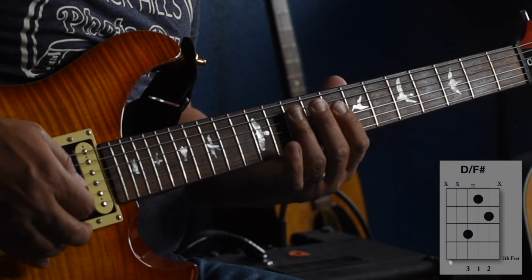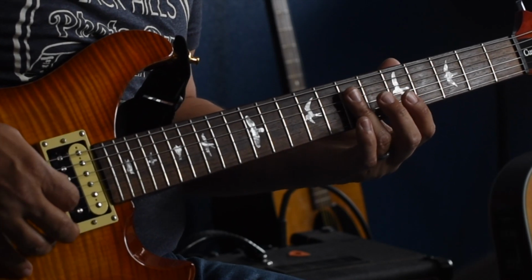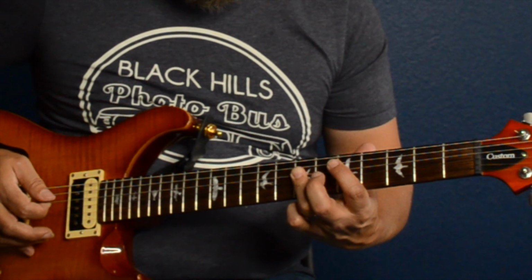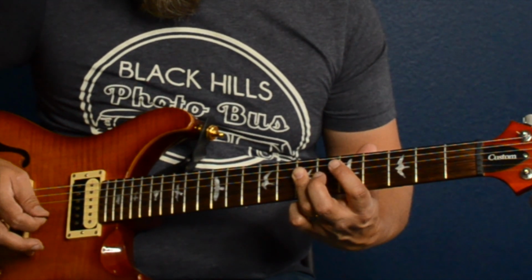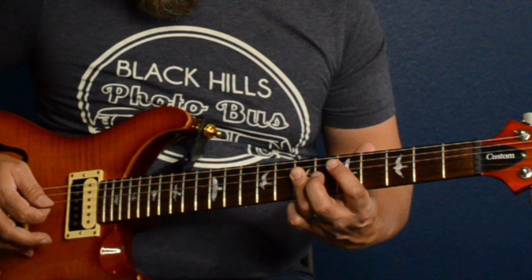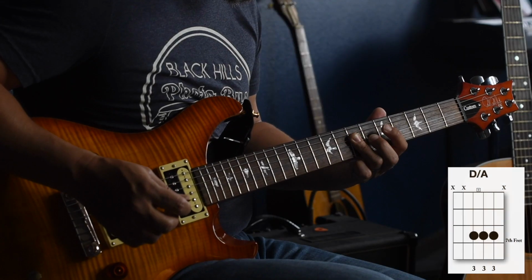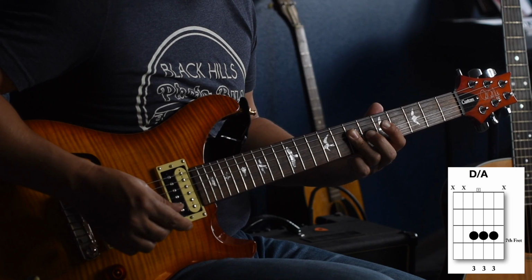And then to play the 2nd inversion, I'm going to go up here to the 7th fret, and I'm going to start here on my A. Okay, and that's the 2nd inversion of a D major.